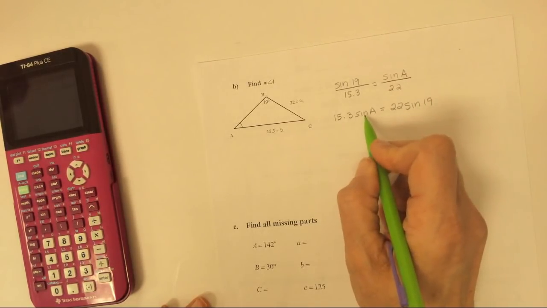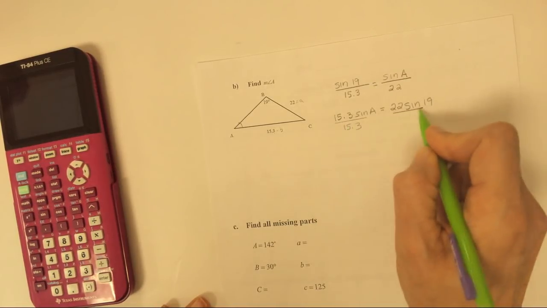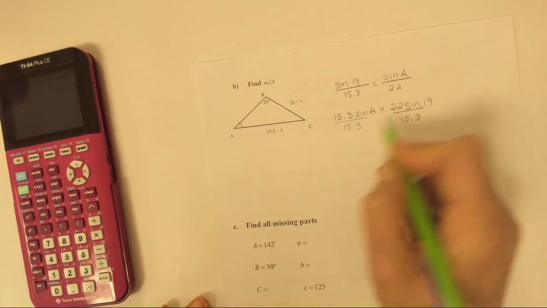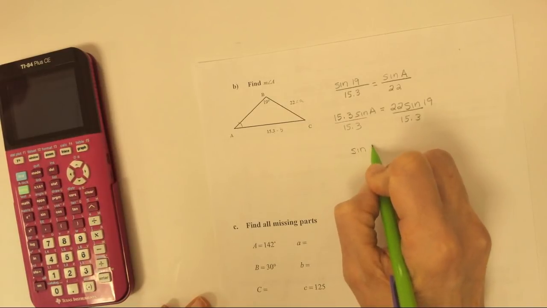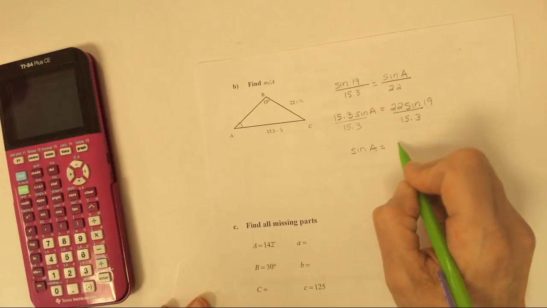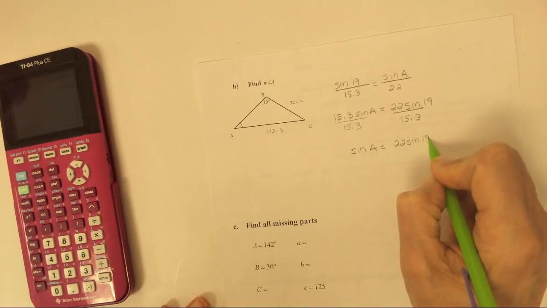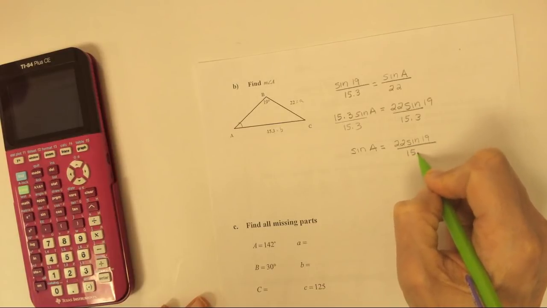I want to get the sine of A by itself, so I'm going to divide by 15.3 on both sides. So I have the sine of A equals, and I'm going to keep this as 22 sine of 19 over 15.3.